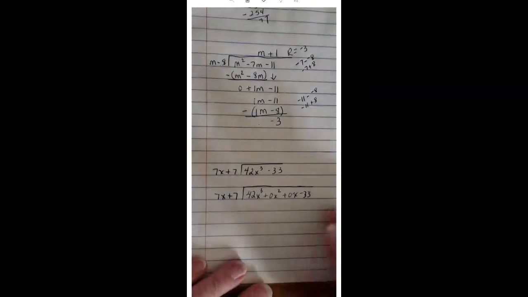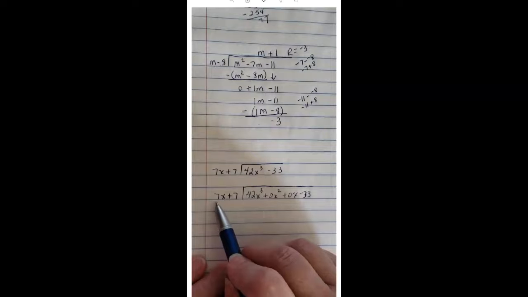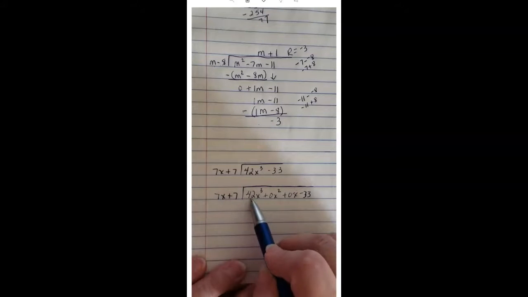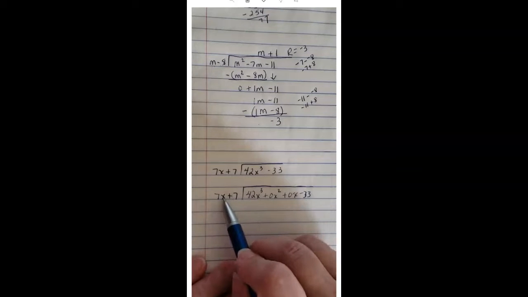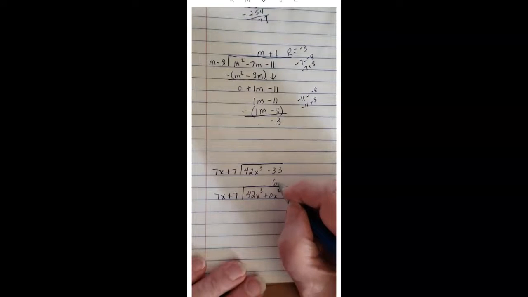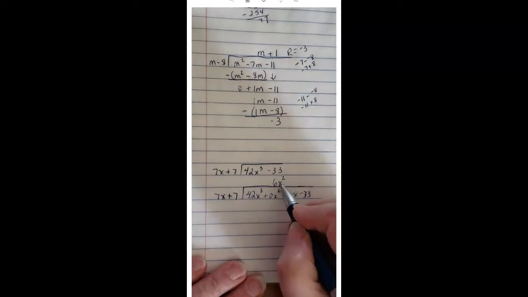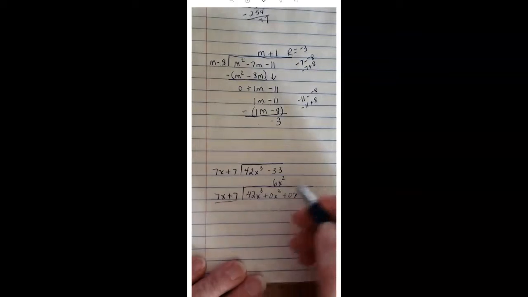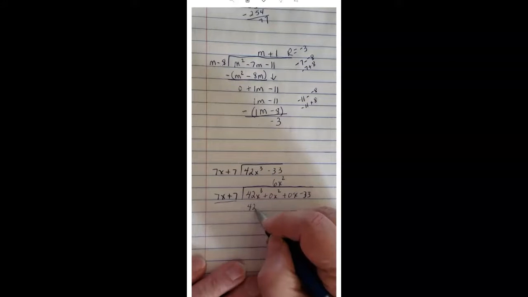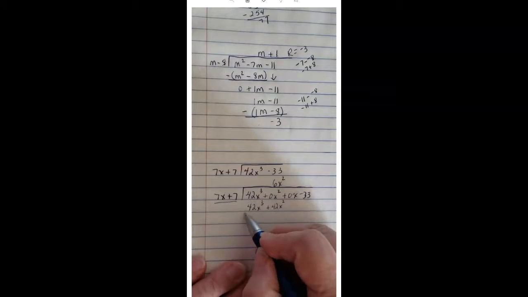So what's the first thing you do? You take a guess. Start with your lead. What would I have to multiply 7 by to get 42? And what would I have to multiply x by to get x cubed? And that would be a 6 and an x squared. Now that I put it up here, I multiply it times the whole thing. That's going to give me 42x cubed plus 42x squared.